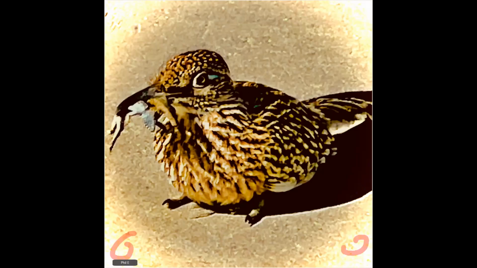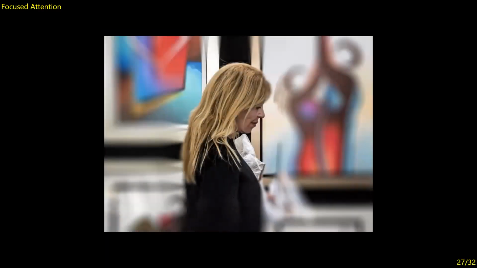The next thing is angle of view. Shooting down on it like this does not give it its grandeur. Stuff like this on the ground, chin on the ground, if you can lay down, if you're physically able to, lay down, shoot at eye level, and you will definitely enjoy your angle of view much better. 6. Focused attention.